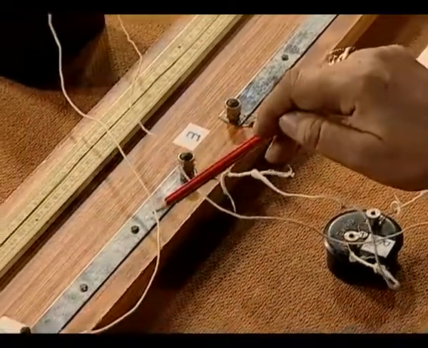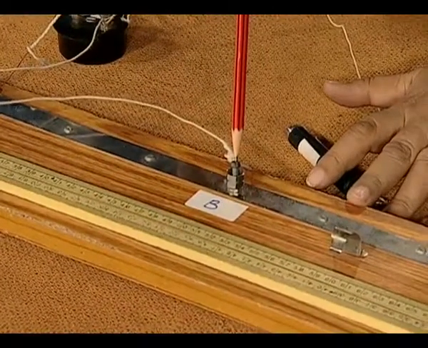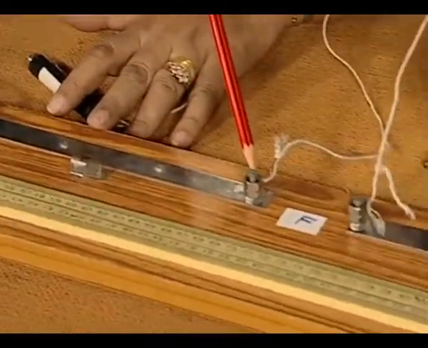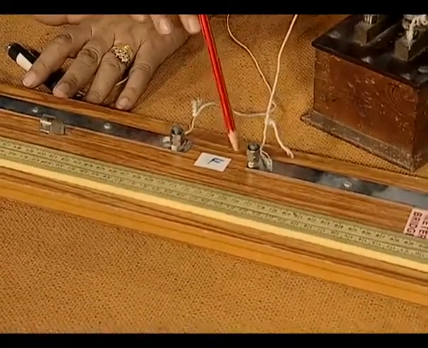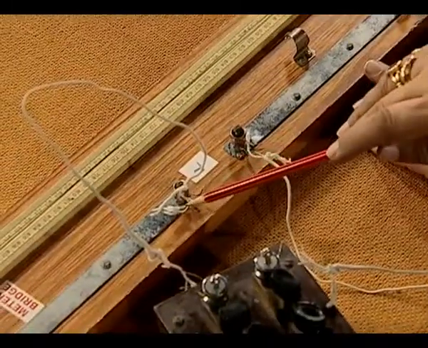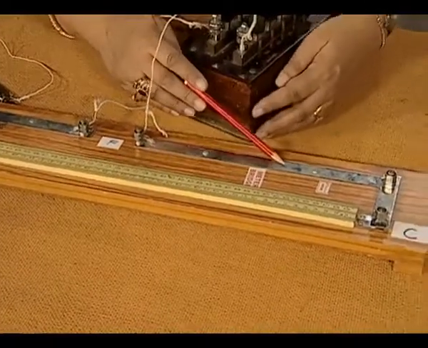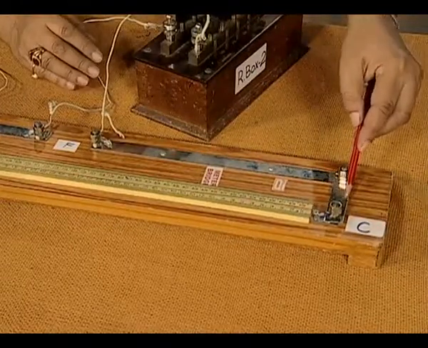The thick metal strip continues with the terminal B in the center. This goes along to this terminal. The gap here is F, and then the terminal at the other end. You can go to the end of the wire moving along this strip, and you are now at point C.